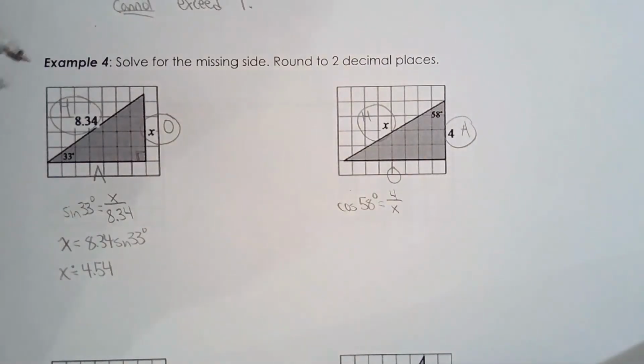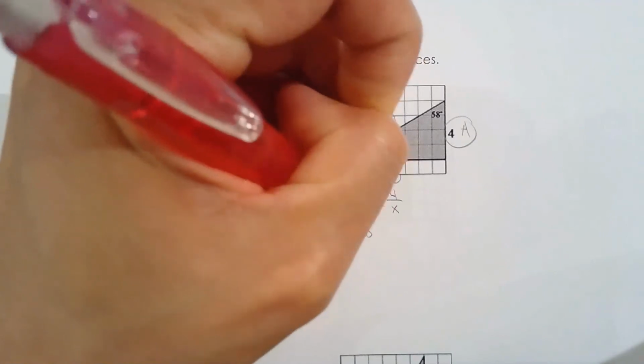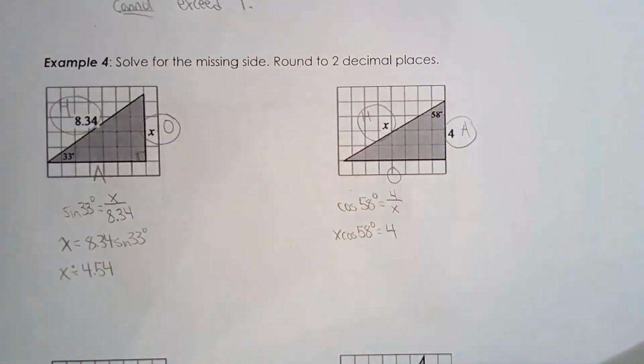That ratio has to be equal to 4 over x, based on the fact that the triangles are similar. And if I know that, then I can solve for x by using my algebraic techniques. So I'm going to multiply both sides by x, and then divide both sides by cosine of 58 degrees.